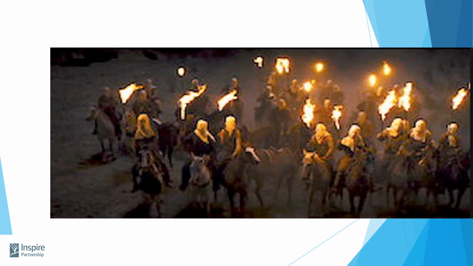Now think about why they would want to cover their faces. What are they doing that's wrong? Why are they carrying flaming torches? What is their intention behind looking like that? And why would they want to show such aggression towards a certain group of people?